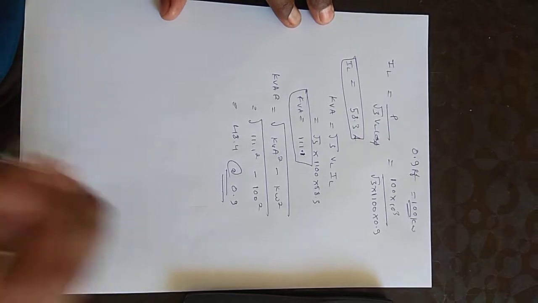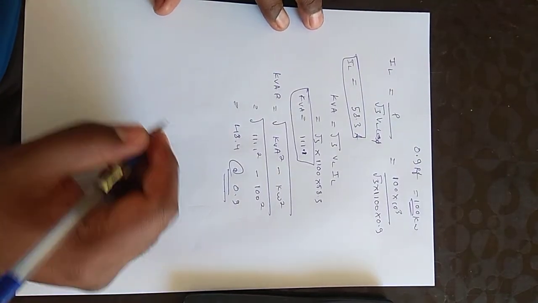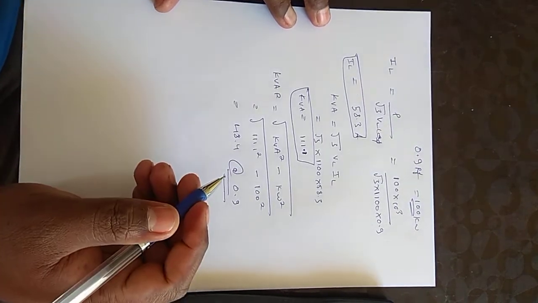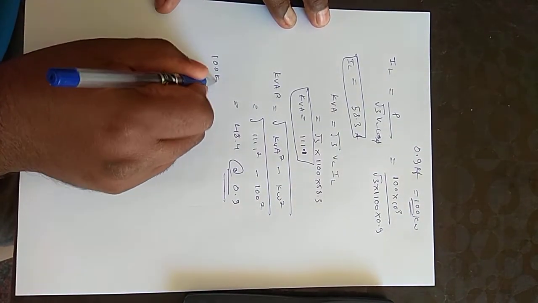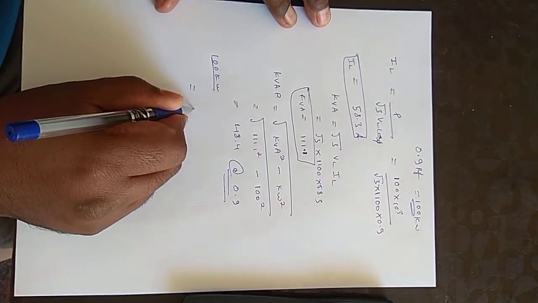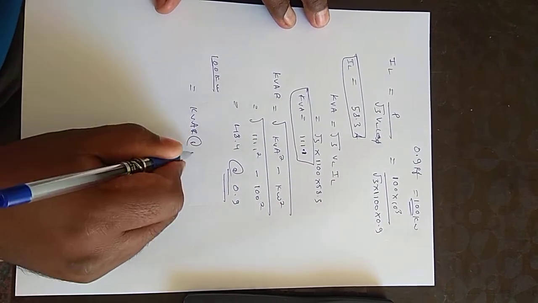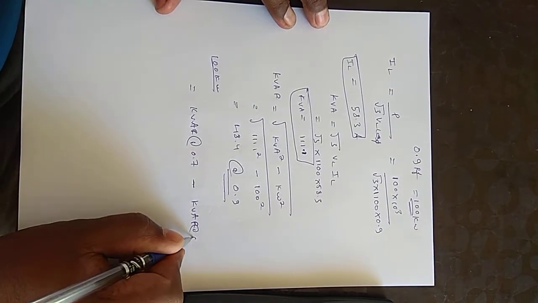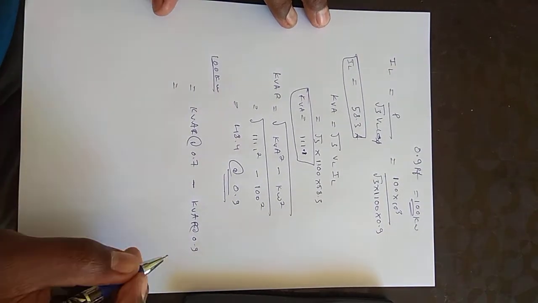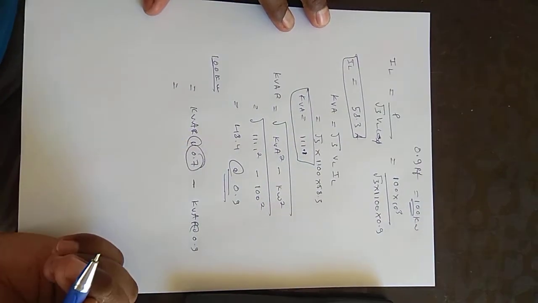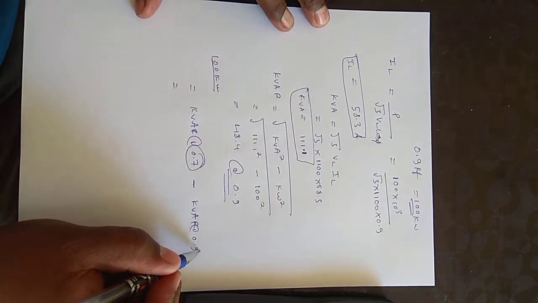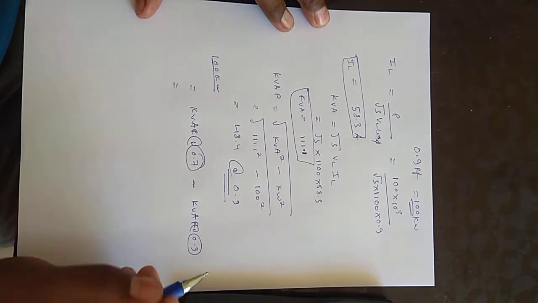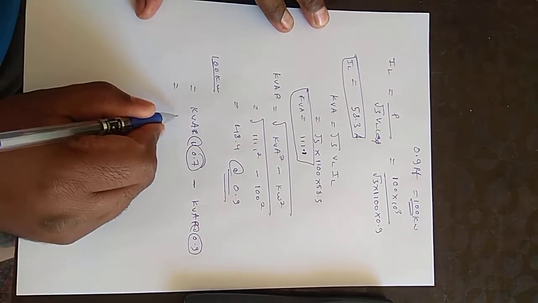To calculate the amount of reactive power that has to be added, that means the power factor capacitor for this 100 kilowatt motor, we need to subtract kVAR at 0.9 from kVAR at 0.7. Why? Because we already have 0.7 power factor for this motor, and we are increasing it by 0.2.